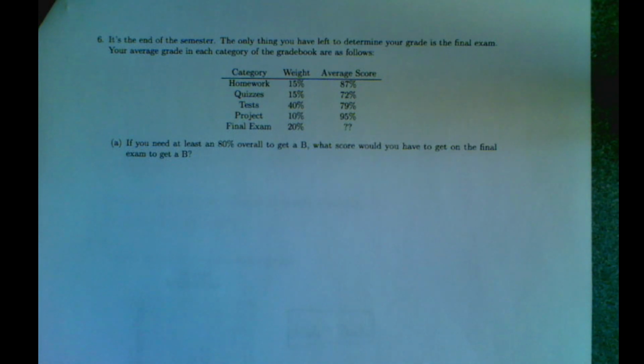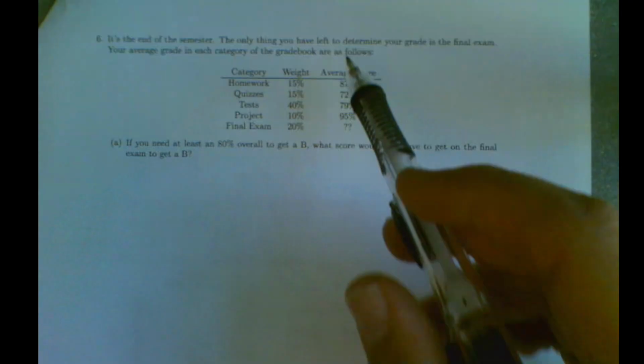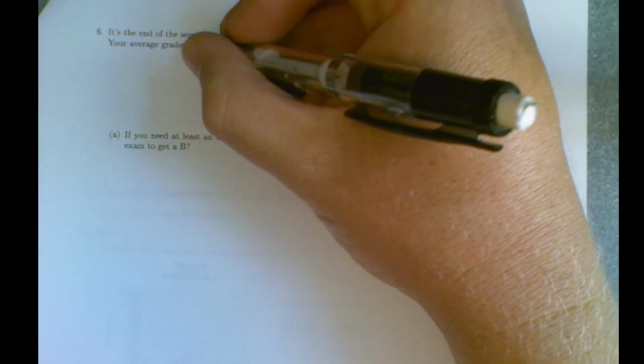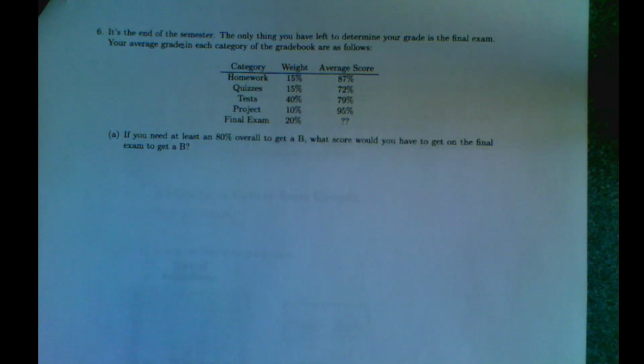Okay? So the scenario is, it's the end of the semester, the only thing you have left to determine your grade is the final exam. Your average grades in each category of the grade book are as follows.